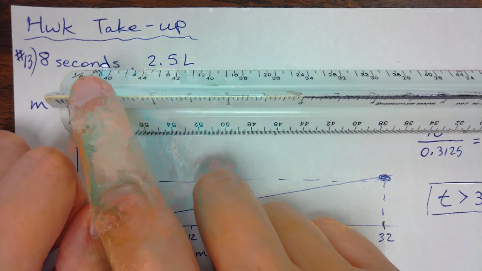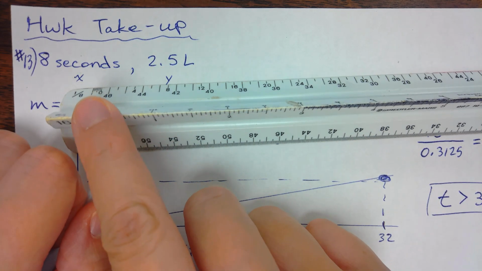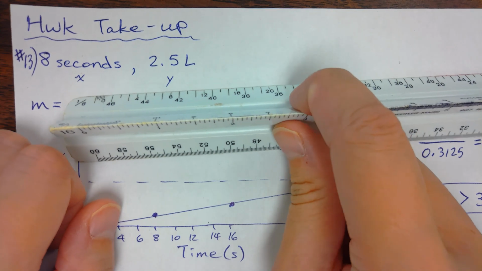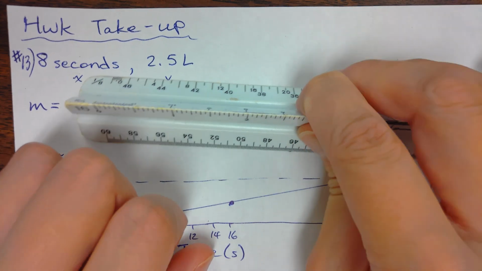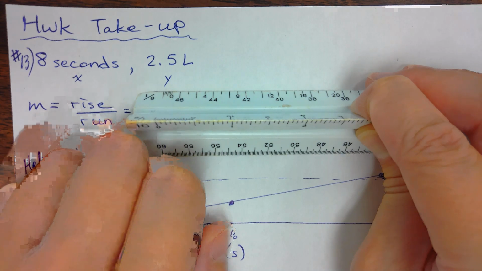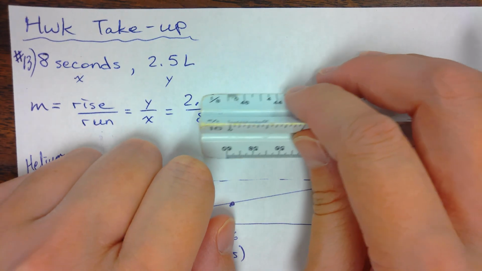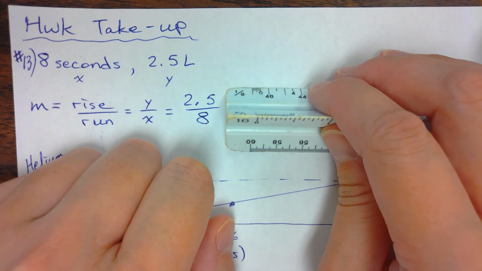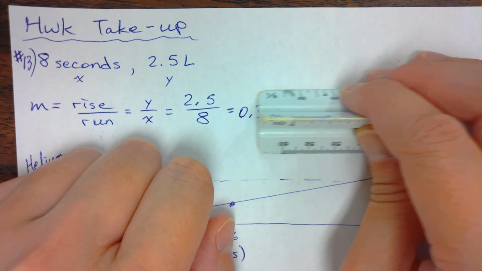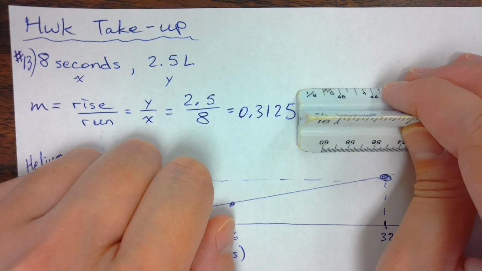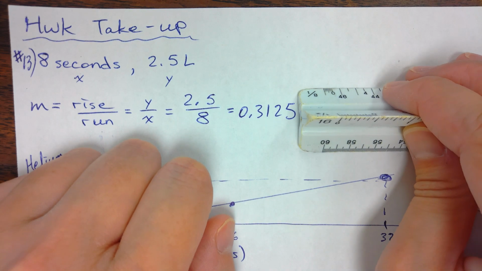Jenny? The time is always your x. That's right. So for slope, as we know, it's rise over run, which is the y divided by the x. So in this case, it's the 2.5 divided by 8. Okay, and you get 0.3125. Now that's my slope.